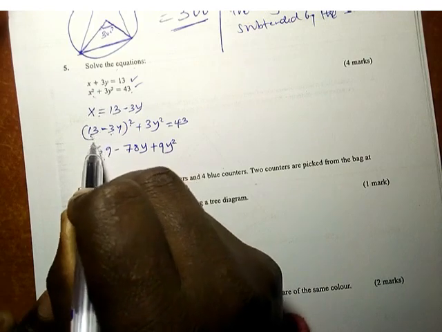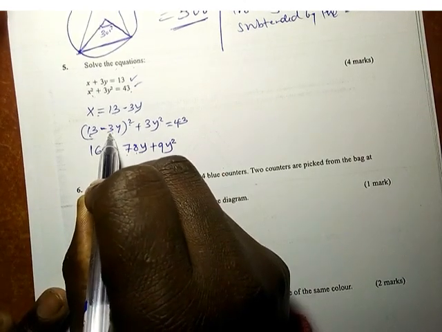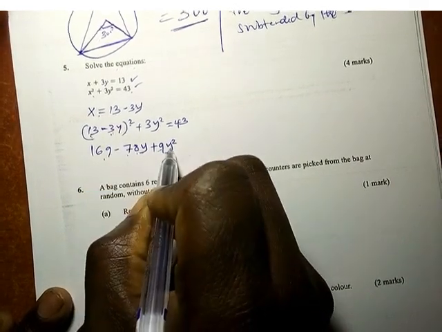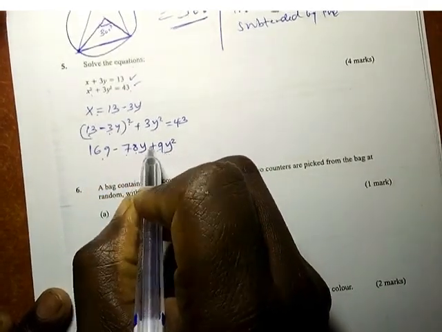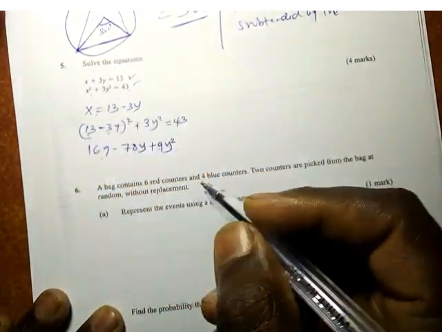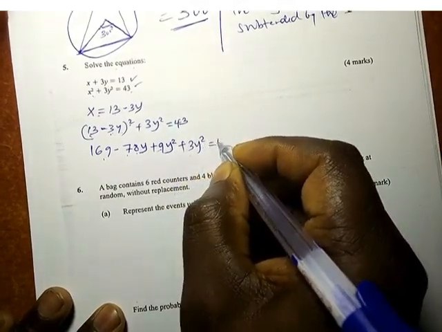Negative 39 times 2 is negative 78y. Negative 3 square is 9, negative y square is y square. If you don't know that, you can expand manually. Plus 3y square is equal to 43.